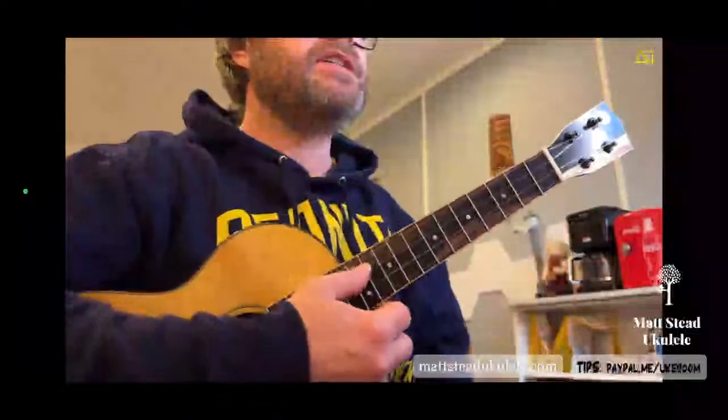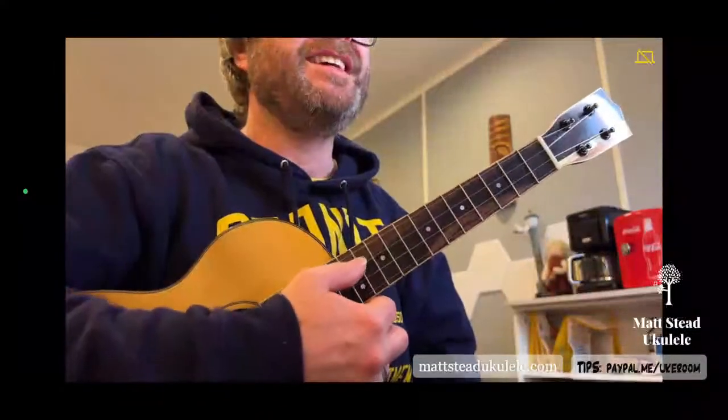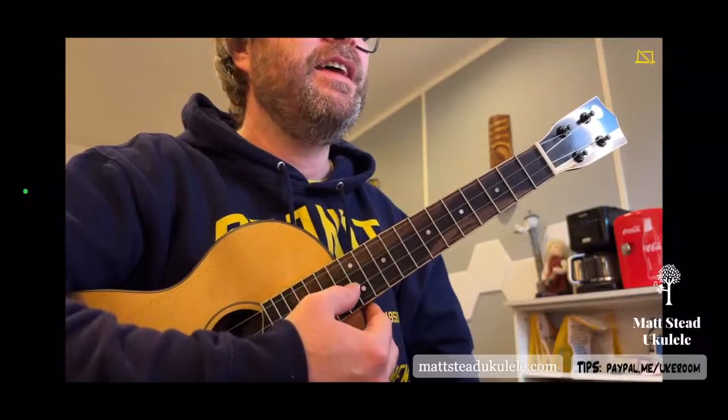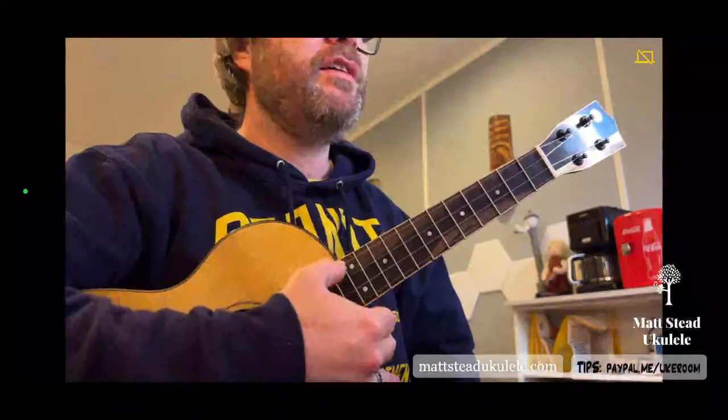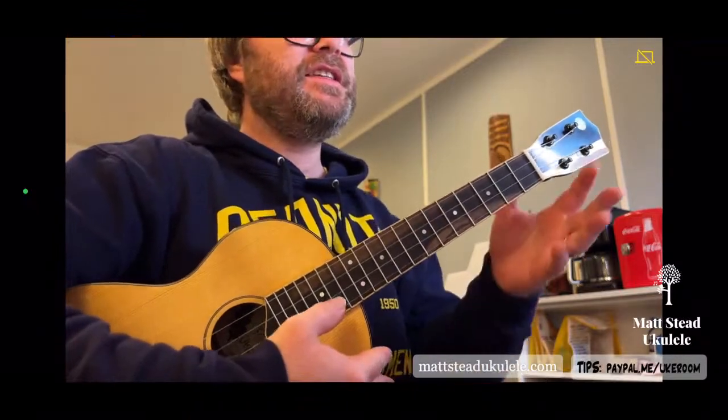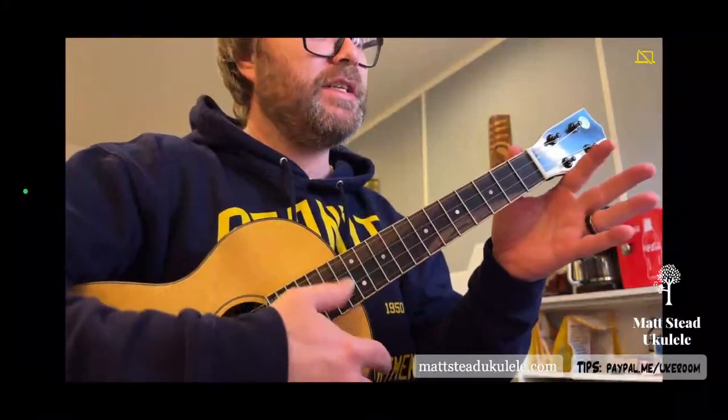Let's have a look at a C6 on a uke. I love 6 chords. They're really cool and jazzy sounding. The easiest 6 chord of all is C6, isn't it? Because it's just all of your open strings: C, E, G, and A. And sixth chords are often used for a real jazzy feel.